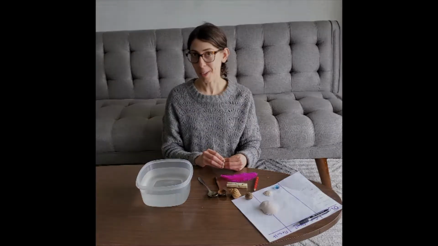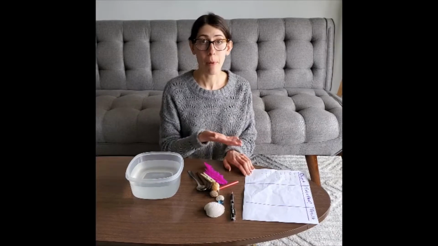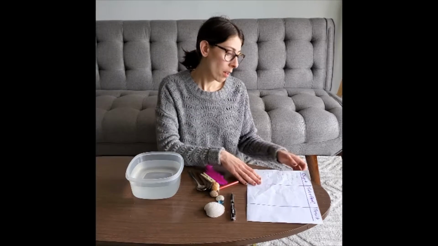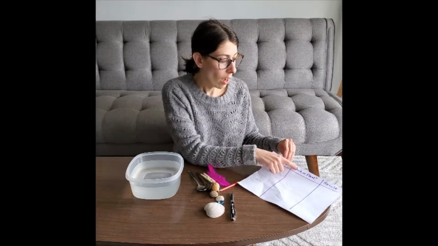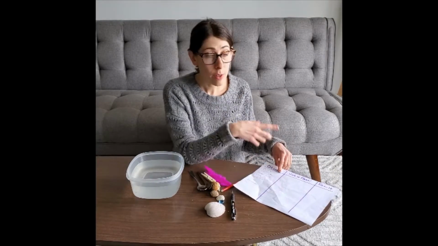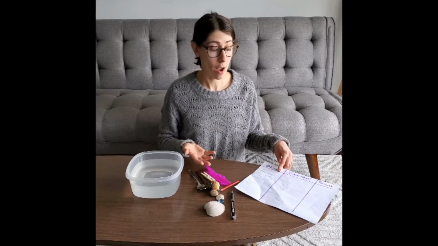So let's get started. To begin, you can make a chart that will help you track your hypothesis and your results. So you see here, I have a chart listing all of the objects. I'm going to say whether or not I think they're going to sink or float. So you can ask your kids if they think each item is going to sink or float and why.